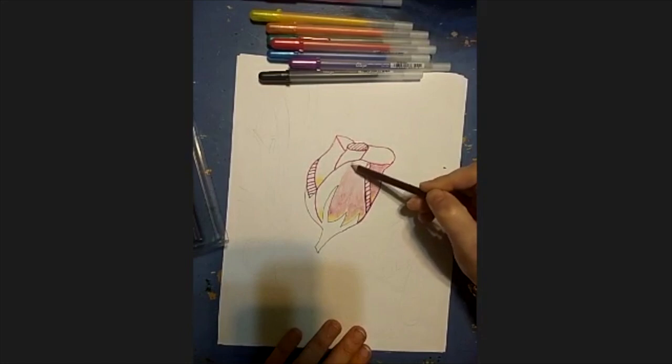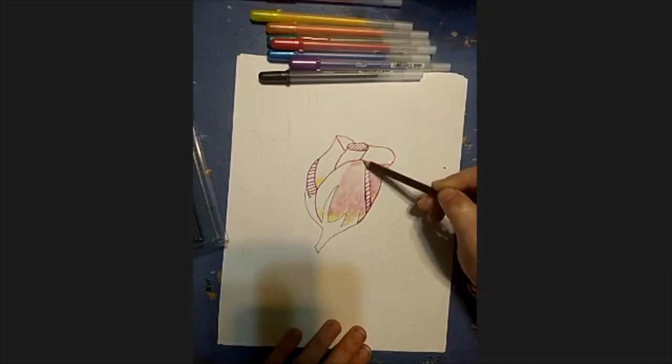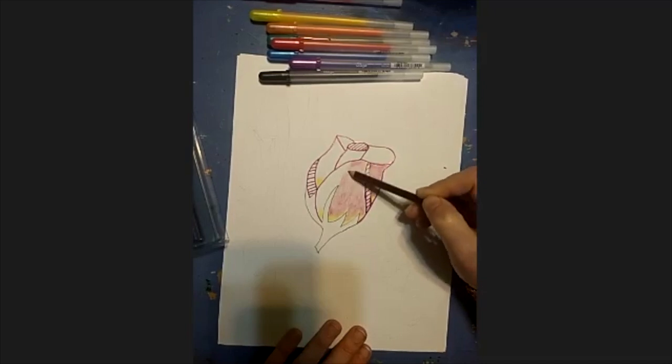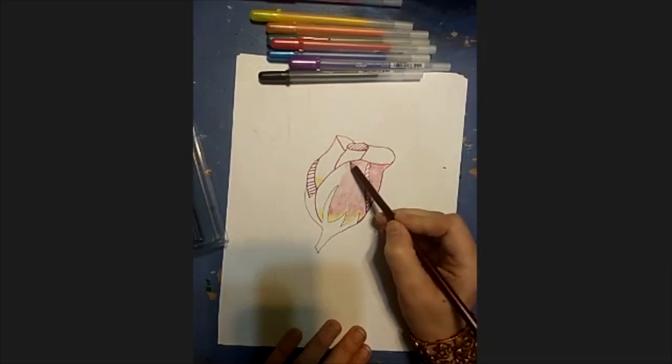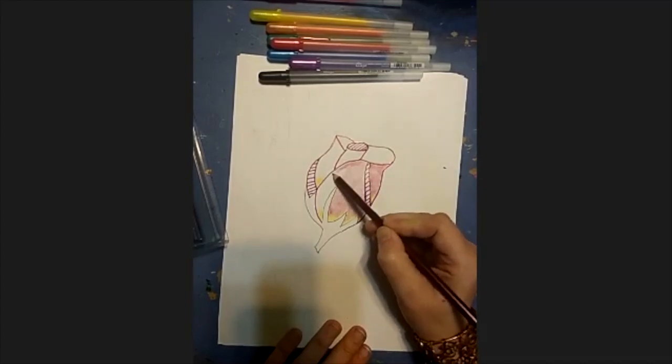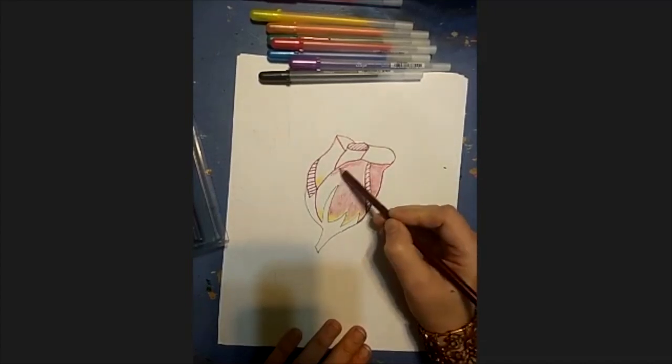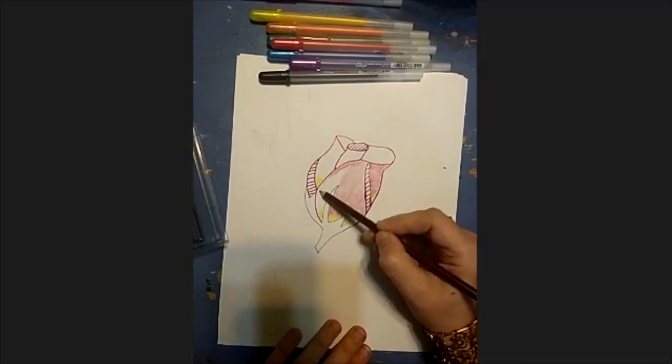So get up here and then start to put that pressure on it right here and work on blending that in. Darker. And you can do it all the way along the edge or just partially down and then just keep it light.